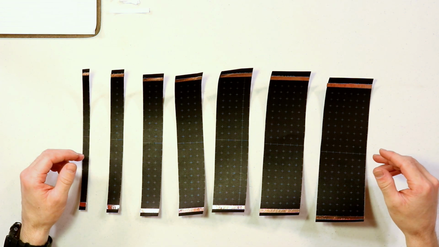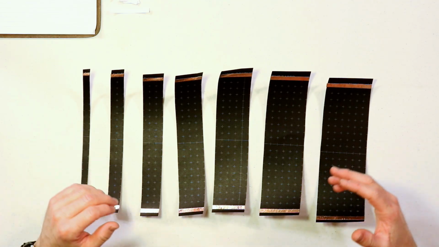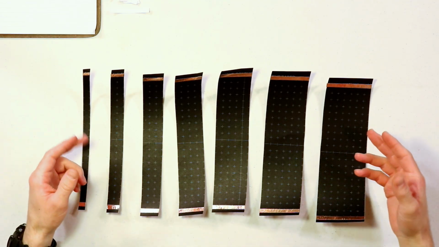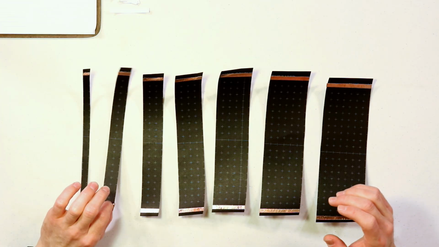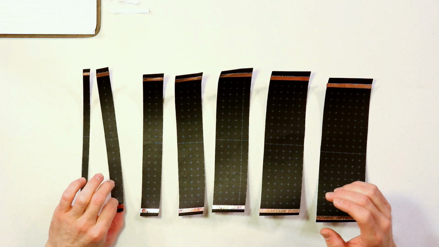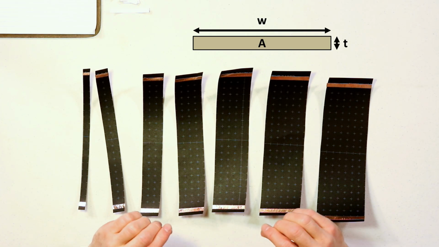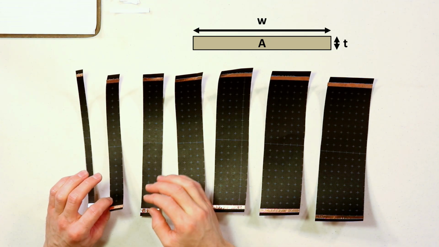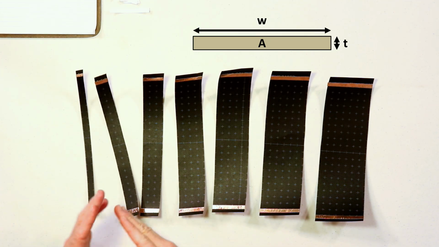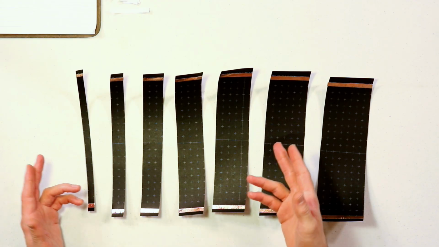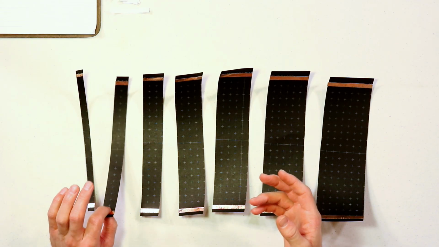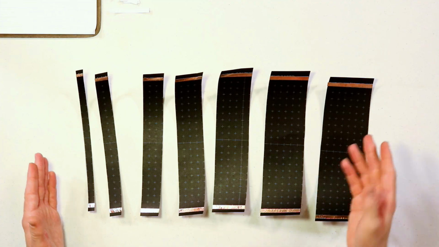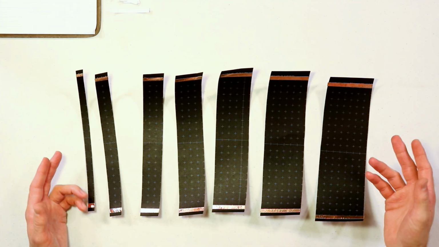Now the reason we're varying the width of our strips of paper is because area is equal to length times width, right? So if you think of the cross-sectional area of these strips of paper as a rectangle, just a very thin rectangle, then the area is going to be the thickness of the paper times the width of the paper. We can't really vary the thickness of the paper, but we can vary the width. And so by varying the width of the paper, we are varying the area.